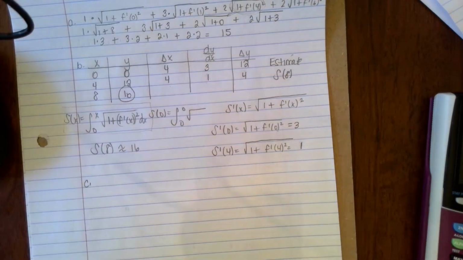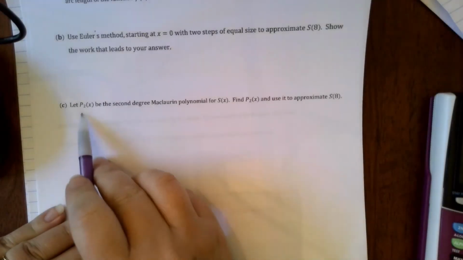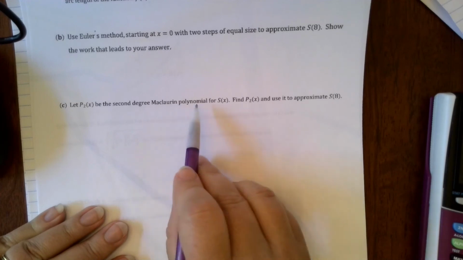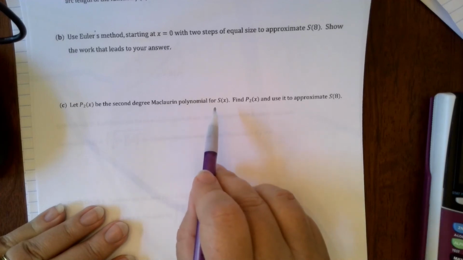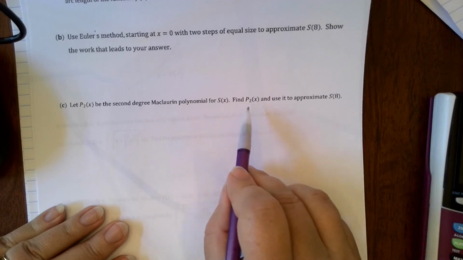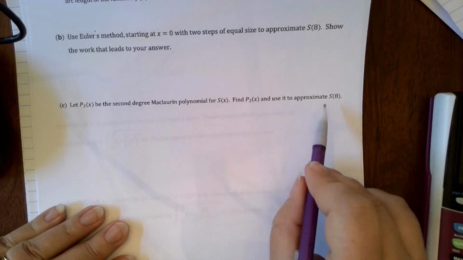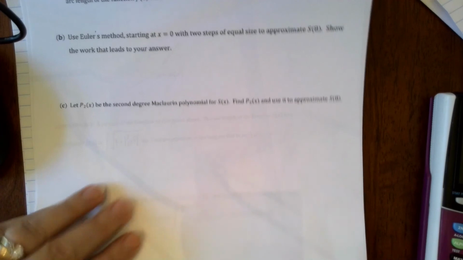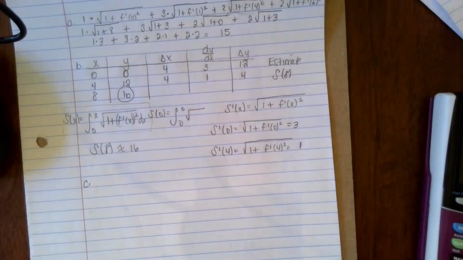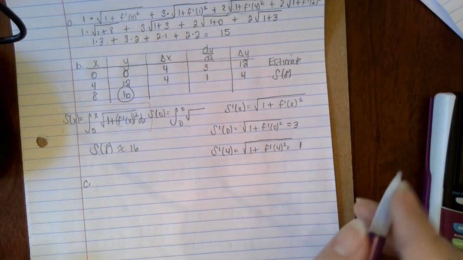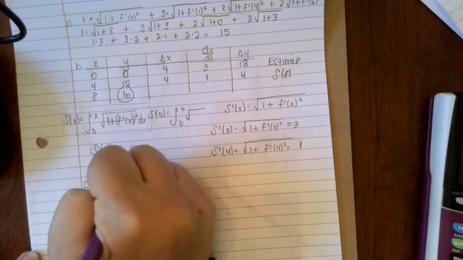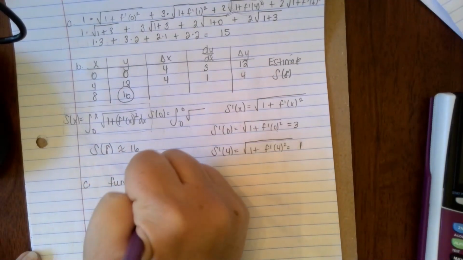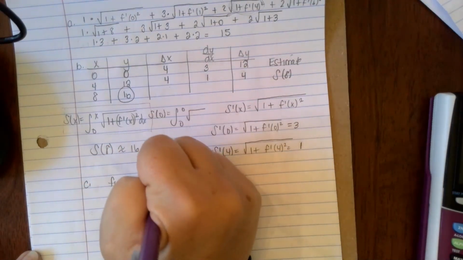C. Let p sub 2 of x be the second degree Maclaurin polynomial for s of x. It's hard to say. Find p sub 2 of x and use it to approximate s of 8. All right, so this one starts off okay. It gets a little interesting. Not hard, it's just interesting.